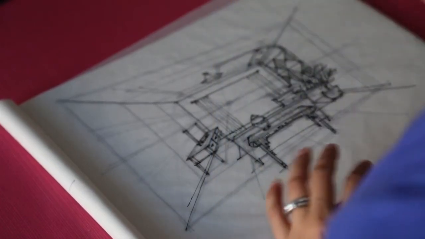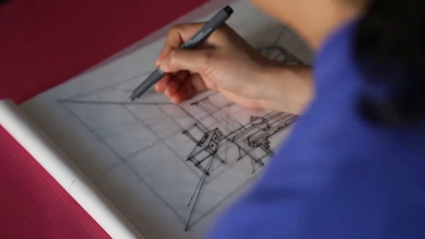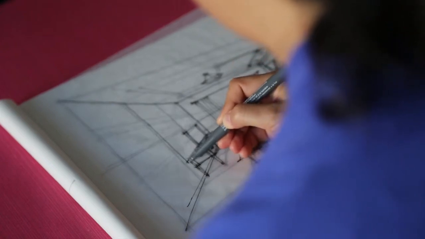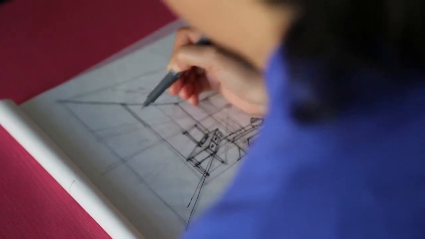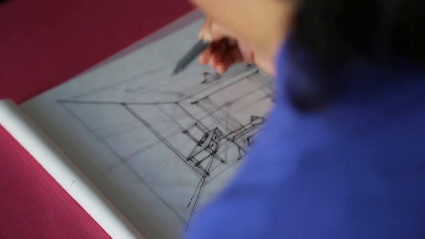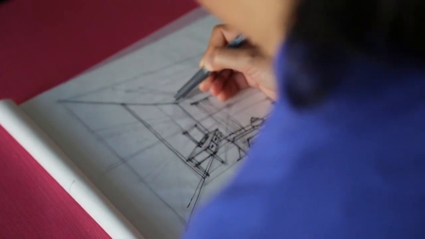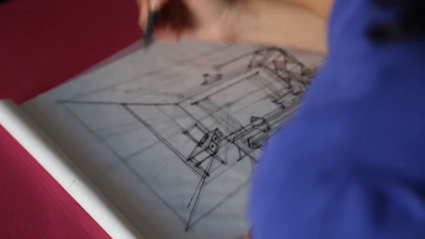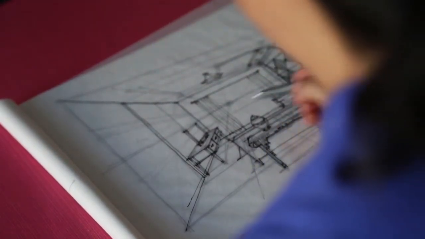Also, that's a little awkward there. Okay, so maybe this whole panel comes out.